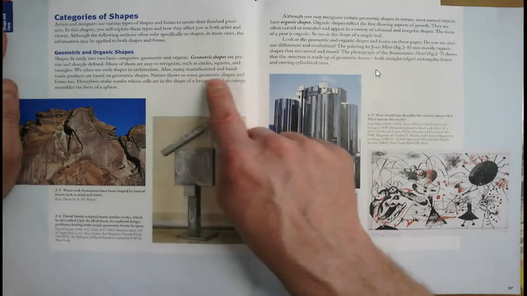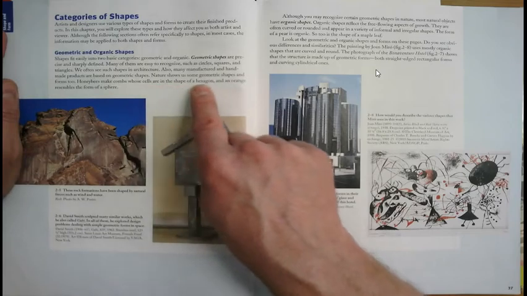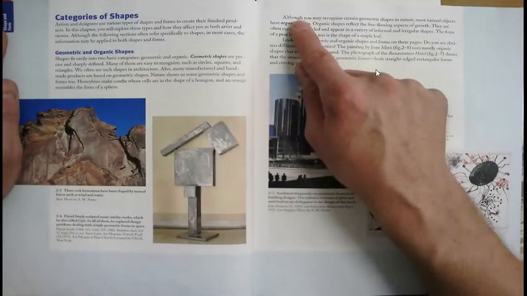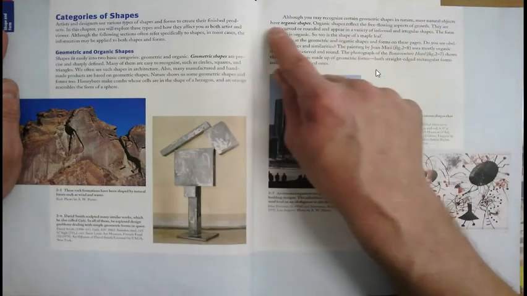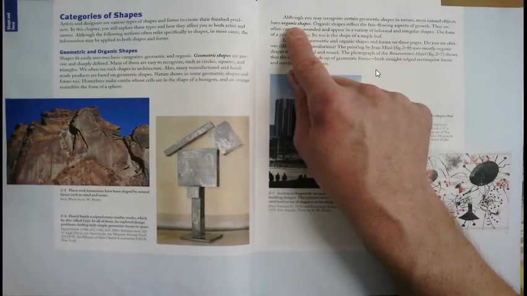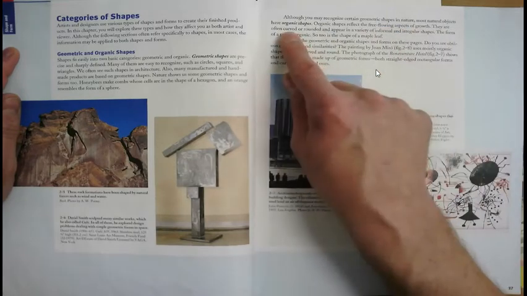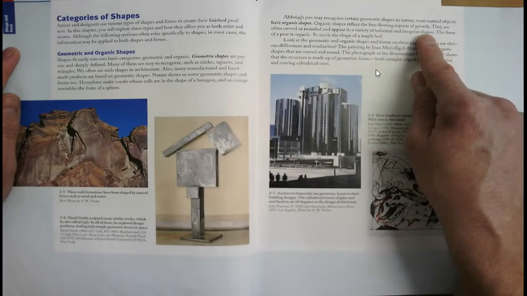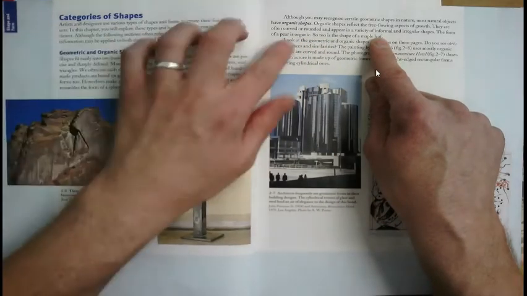Nature shows us some geometric shapes and forms too. Honeybees make combs whose cells are in the shape of a hexagon, and an orange resembles the form of a sphere. Although you may recognize certain geometric shapes in nature, most natural objects have organic shapes. Now, organic is a word that I'm sure you have heard before. Organic shapes reflect the free-flowing aspect of growth. They are often curved or rounded and appear in a variety of informal and irregular shapes. The form of a pear is organic. So too is the shape of a maple leaf or my hand.